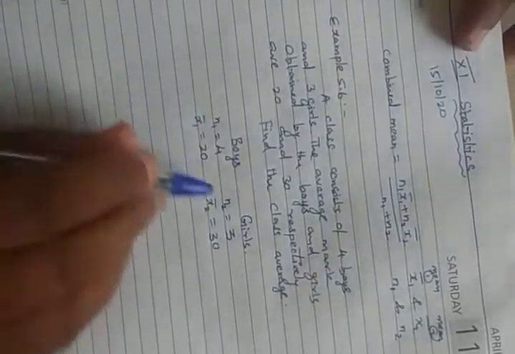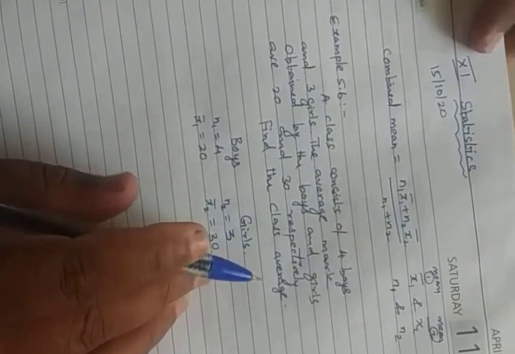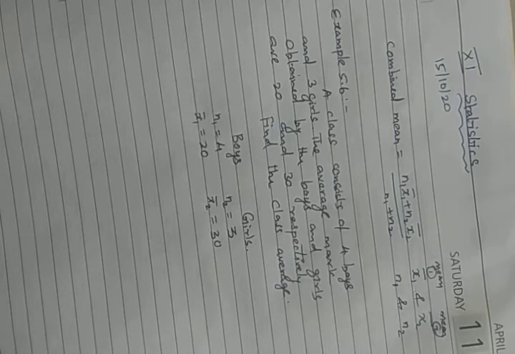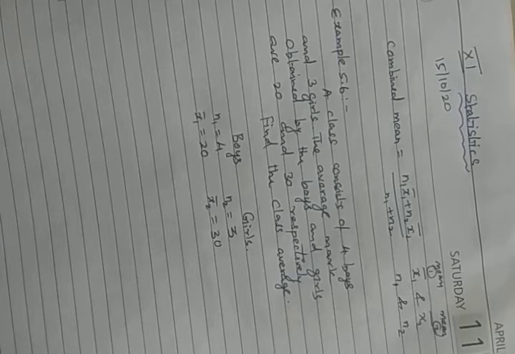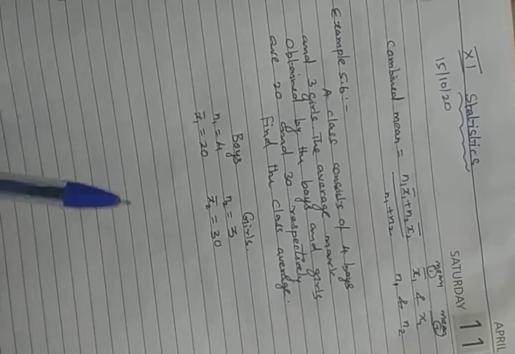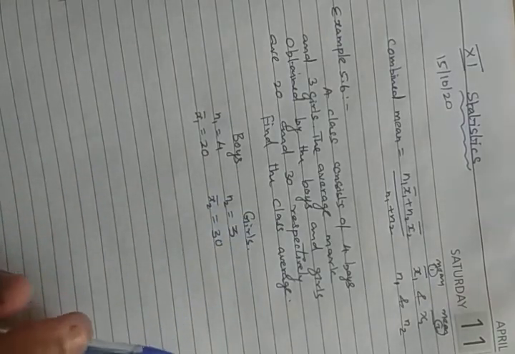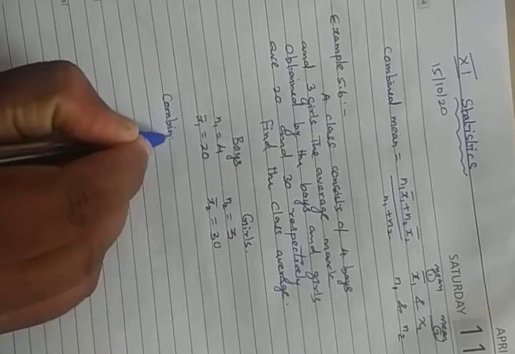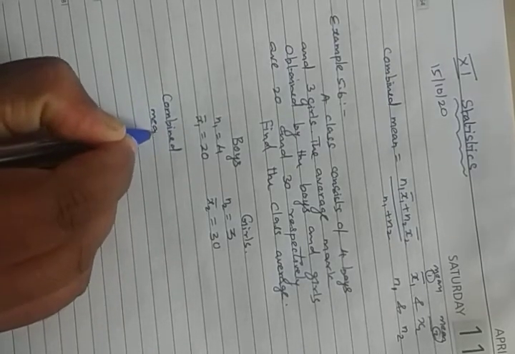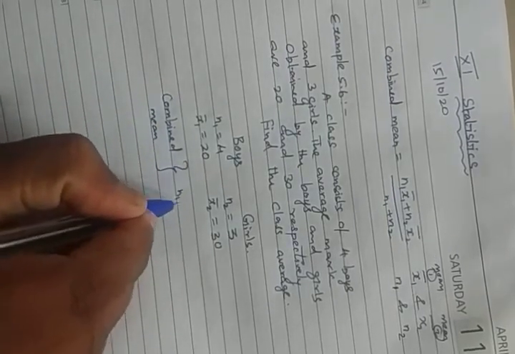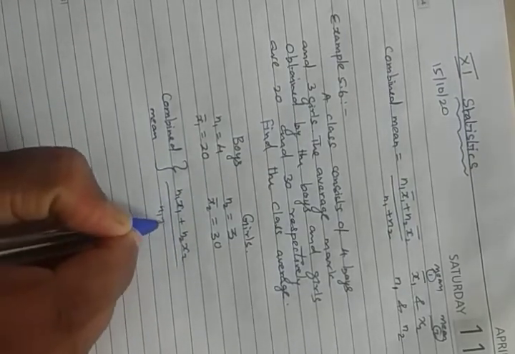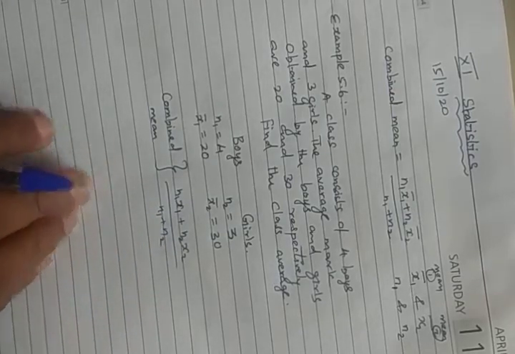Now we need to find the class average, meaning boys and girls together in one class. Therefore they are asking for the combined mean, because in a class both boys and girls are together. So the combined mean formula is n1 x1 bar plus n2 x2 bar divided by n1 plus n2. This is the formula we are going to use here.